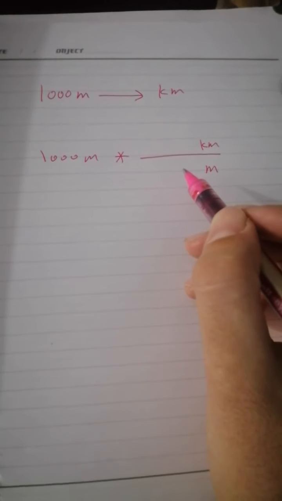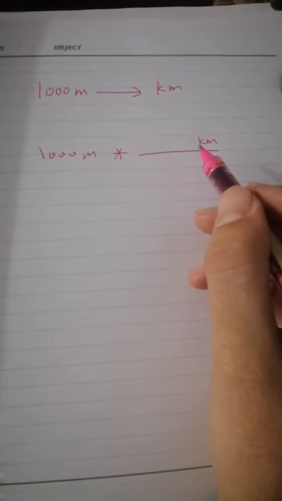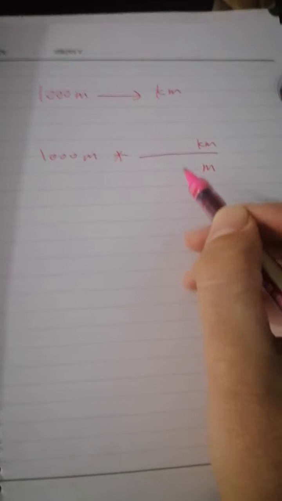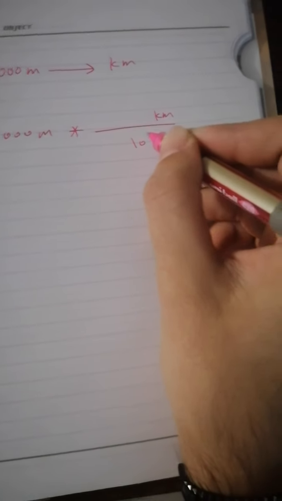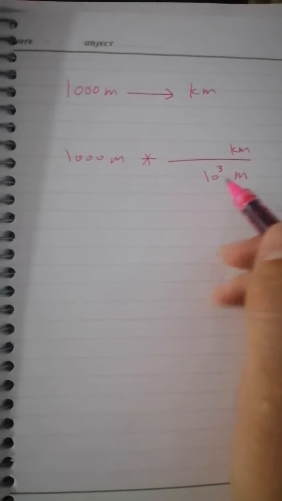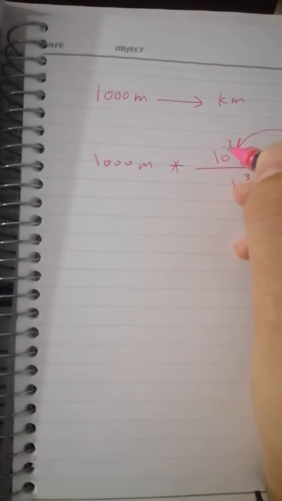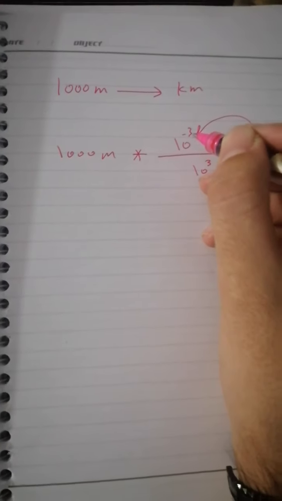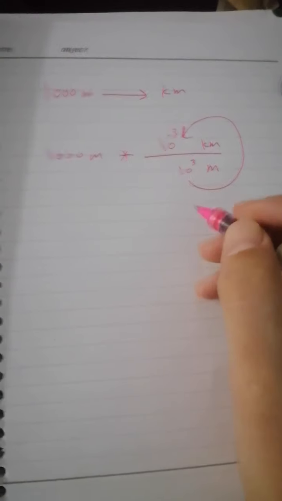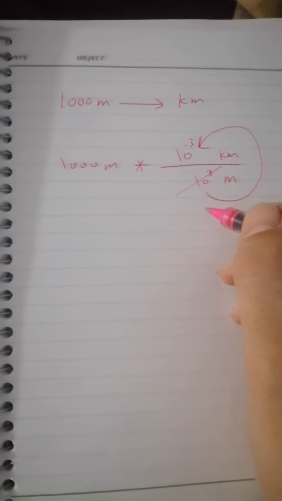So I have to add a number here, and that number will be kilo. You guys know what kilo is. It is 10 to the power positive 3. But I don't need numbers in my denominator, so what I'm going to do, I'll just take it to the numerator. That will be 10 to the minus 3. The sign will flip. This is a very important step. Try not to forget it. The sign will flip.